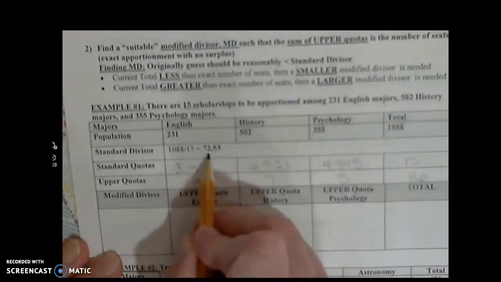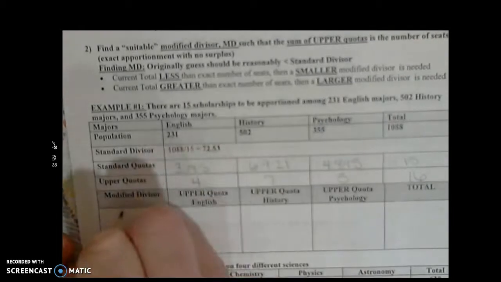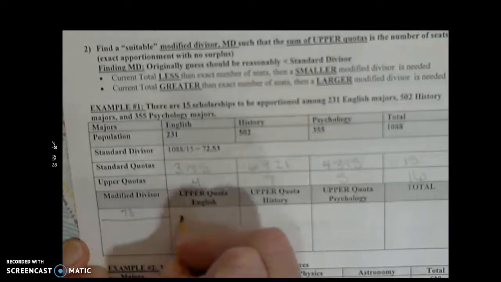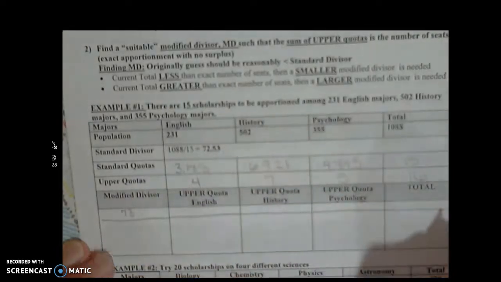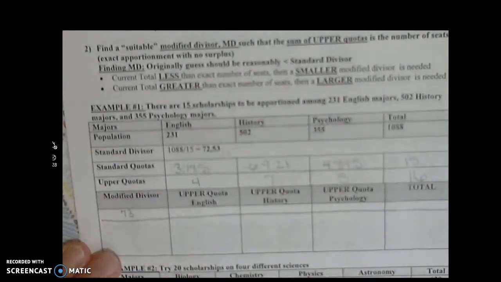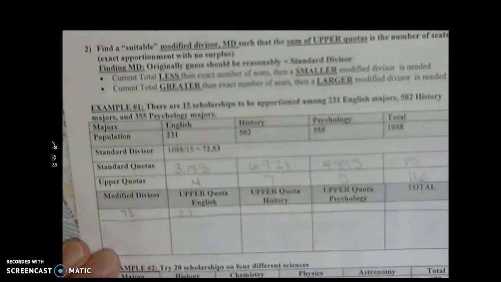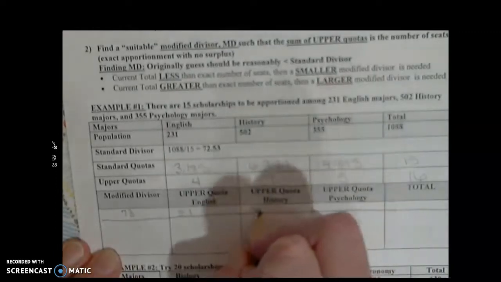So I was at 72. Let's go to 73. And if I do that, I'm going to get 231 divided by 73 was 3.1. 502 divided by 73 was 6.8.